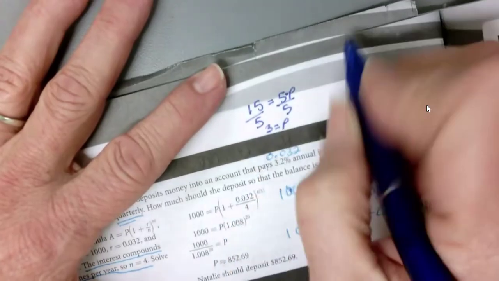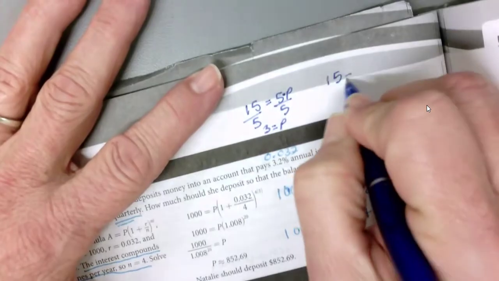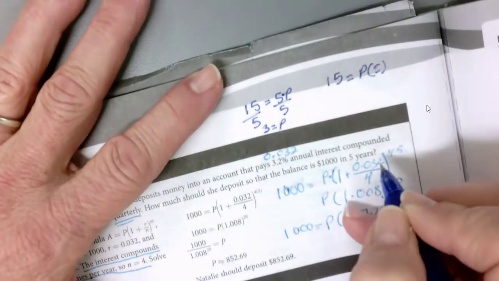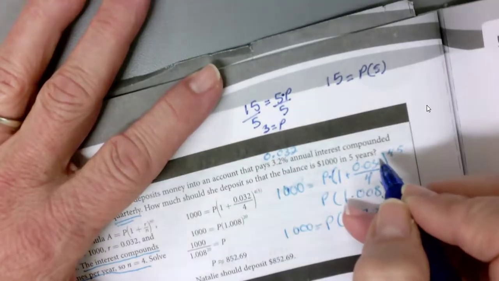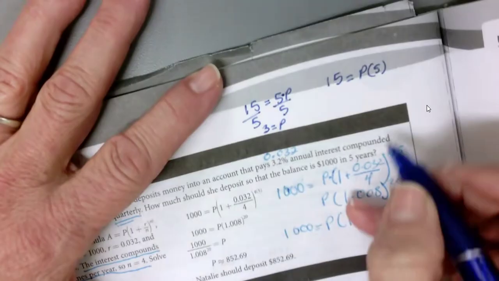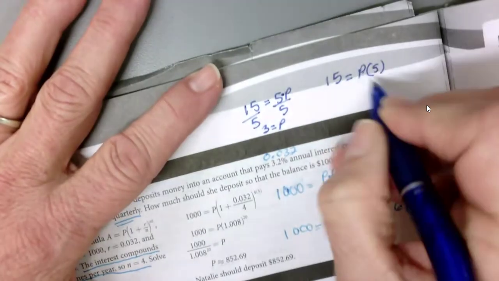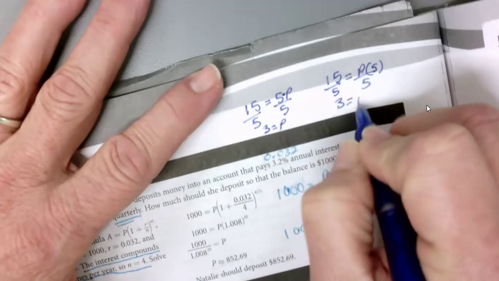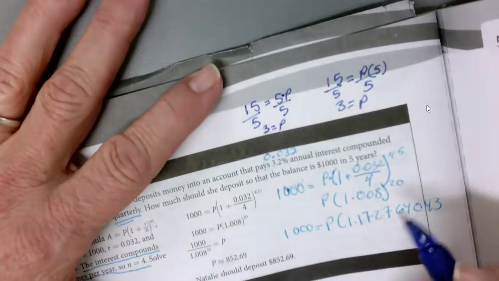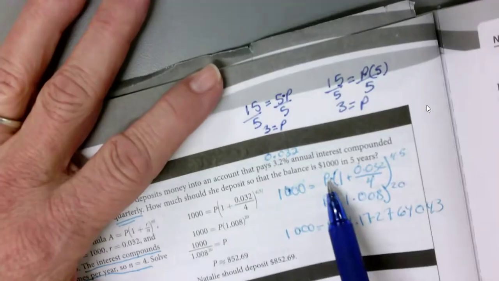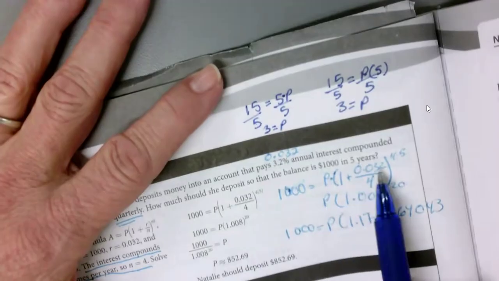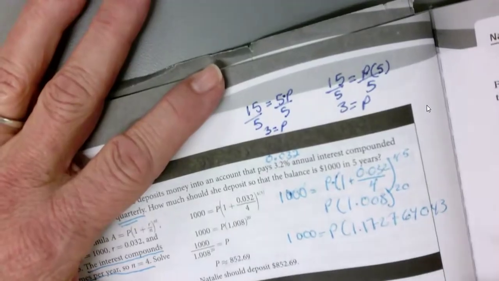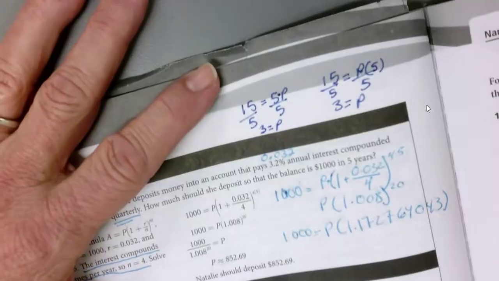But what if they mixed up the order and they did 15 equals p times 5? How would you get the p alone there? Well, it's the same thing. This is still multiplication, so we would divide by 5, and we still get 3 equals p. Well, that's what we're doing here: we have a p, and then we have parentheses with all this complicated stuff, but we're just going to divide both sides by that complicated stuff so that we can get the p by itself.